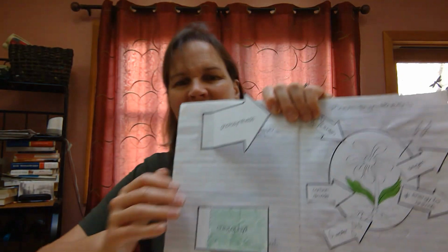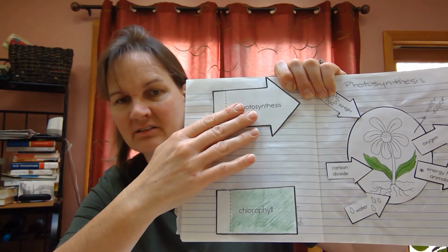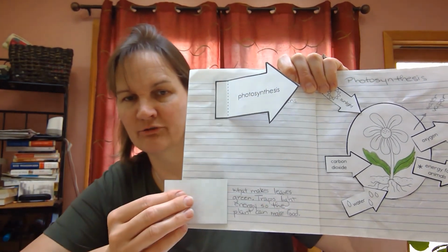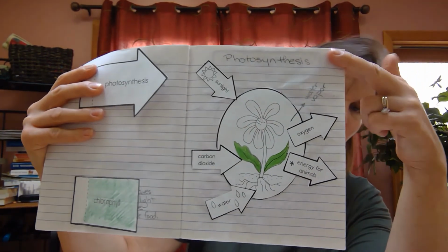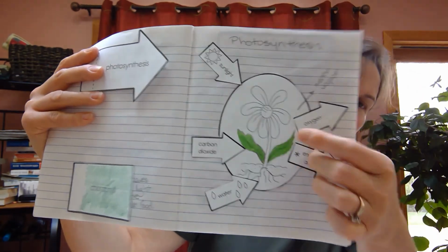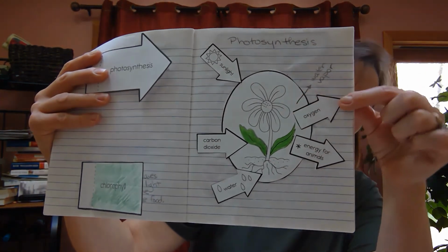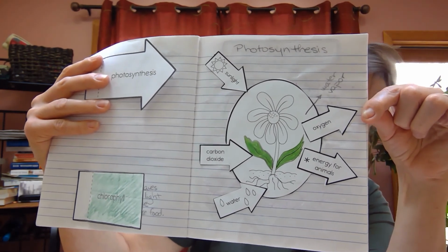Now, if you were able to print out, I'll show you that notebook as well. Okay, so you'd have the definition of photosynthesis under this arrow, chlorophyll under here, coloring it green, and then there's your diagram on the other side. And one thing that you didn't have was an arrow that said water vapor, so I asked for that you draw that in. Okay, and that's your notebook, that's your diagram.